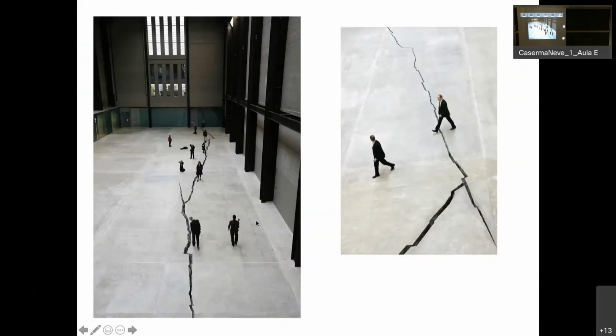And it's interesting that people actually are encouraged to go and look at this crack, to cross it sometimes, or maybe to look into it, and maybe they are in a way embarrassed to cross it.